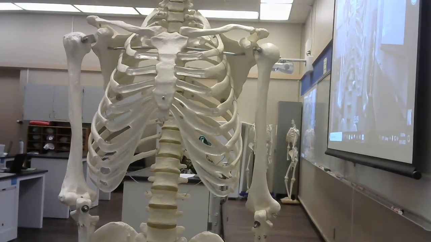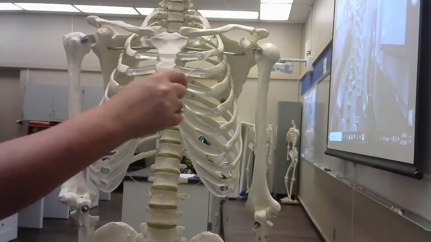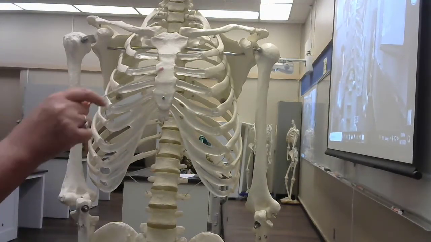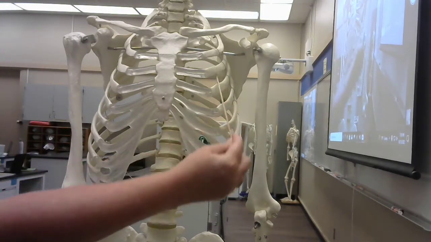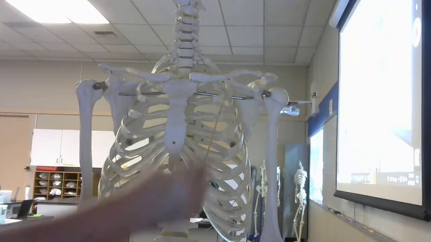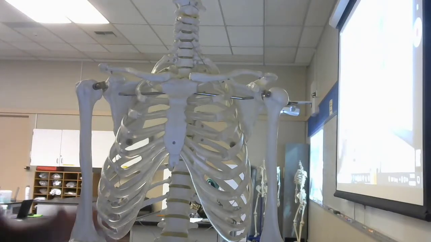Alrighty. Next we're going to continue with the axial skeleton, and we're going to go over what we call the thoracic cage. The thoracic cage includes the ribs, the costal cartilages, and the sternum. So for the ribs, the only thing that you need to know is what type of rib. I'm not just going to put a sticker on and say, tell me what this is. I'm going to assume you know what a rib is. But what I do want you to know is I'm going to ask, what type of rib is this? So there are 3 types of ribs.